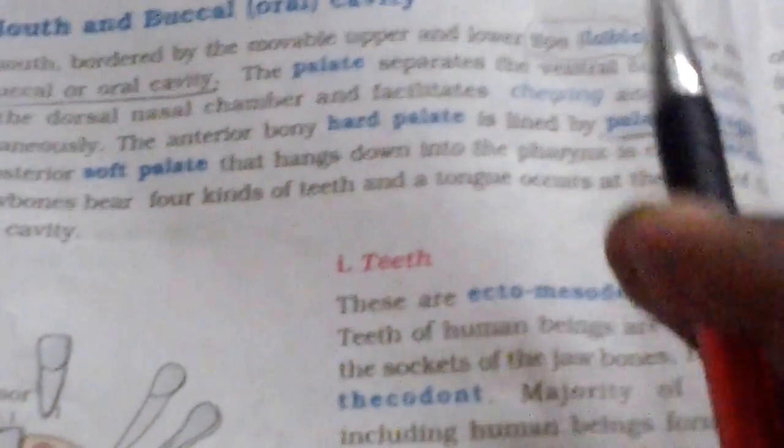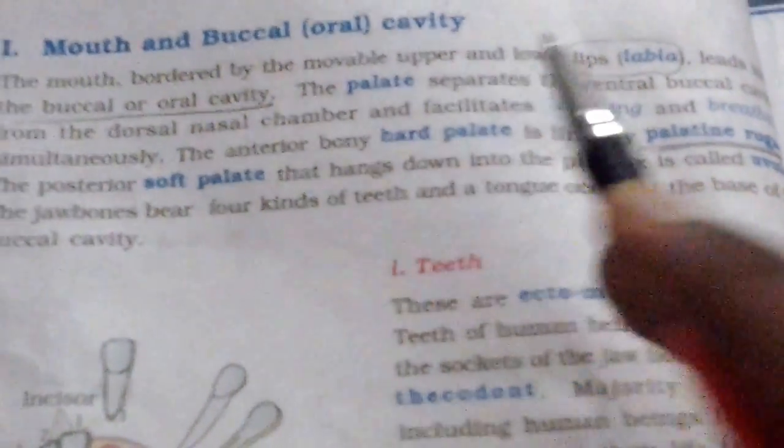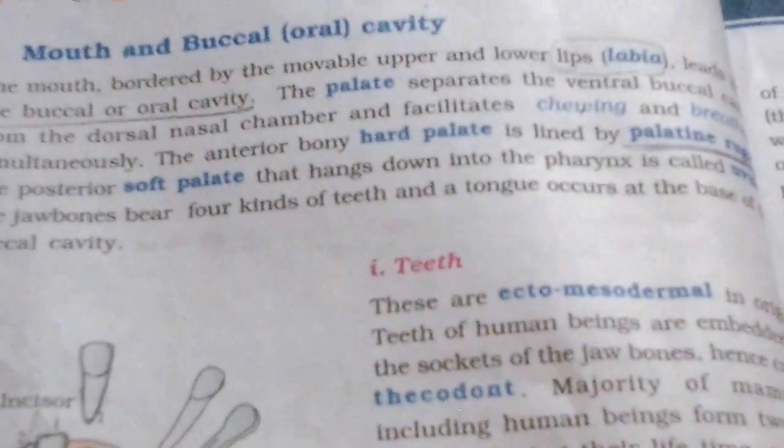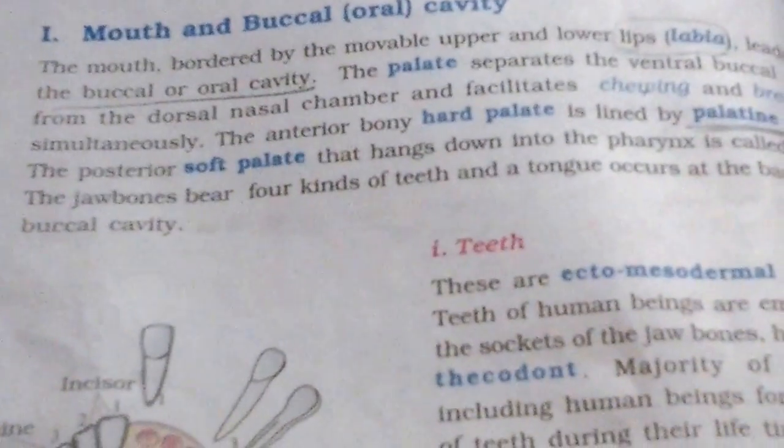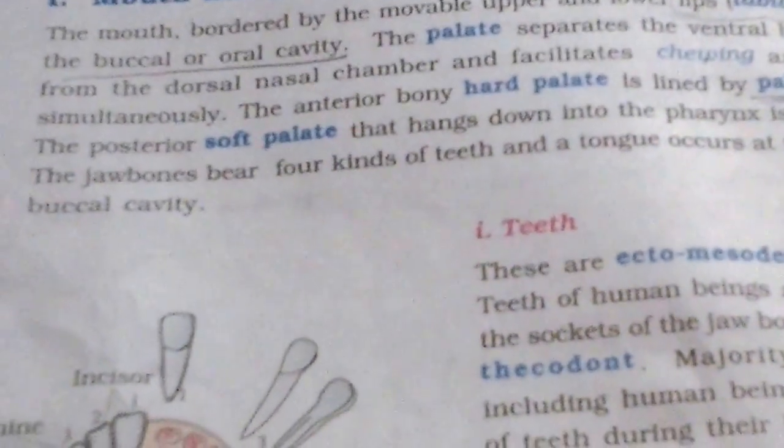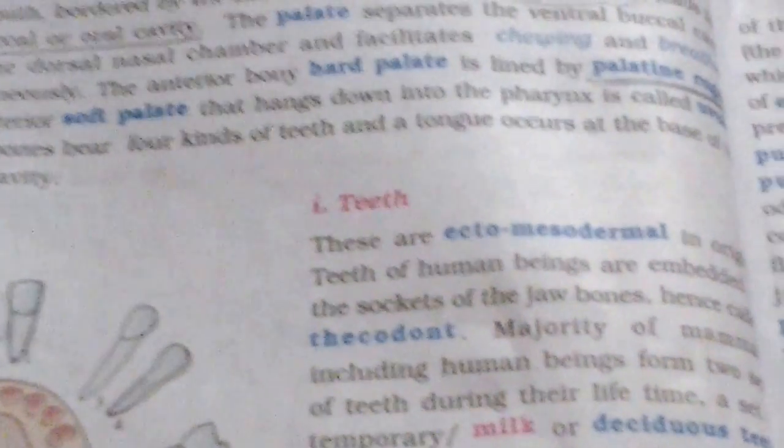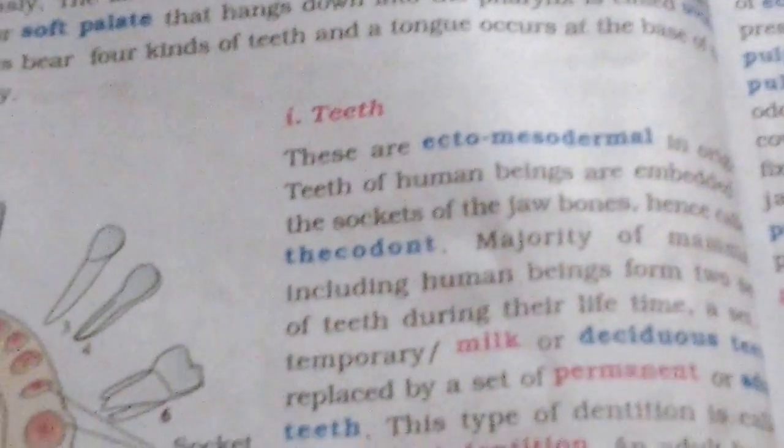Then, crossing your lips, food moves into your buccal or oral cavity. The cavity is something which is called a hole. So food moves into your oral cavity or your oral hole.